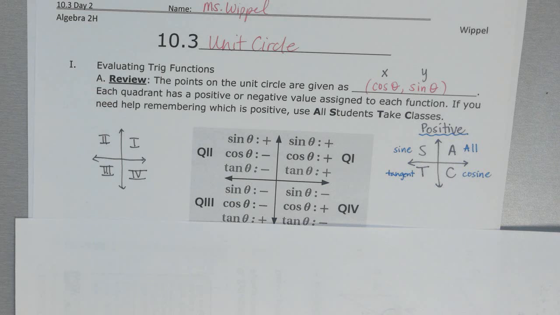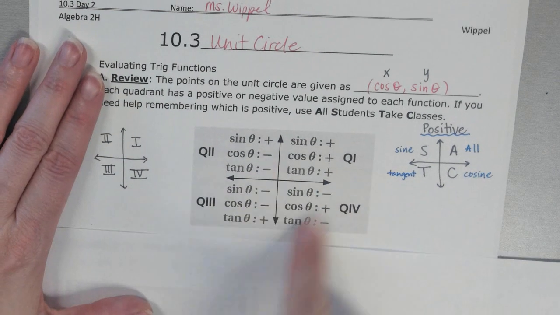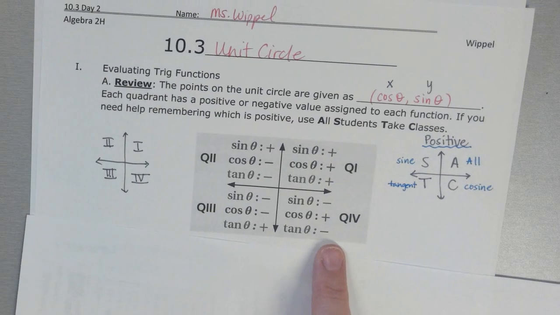So 10.3 continued today. We want to make sure we understand that the points on a unit circle are given as cosine and sine. So cosine is your x, sine is your y. And then what we just went over is where functions were positive. This is going to tell you where they're positive and where they're negative. This is going to be a really great thing to use today.